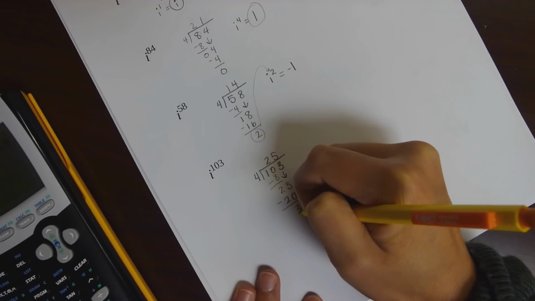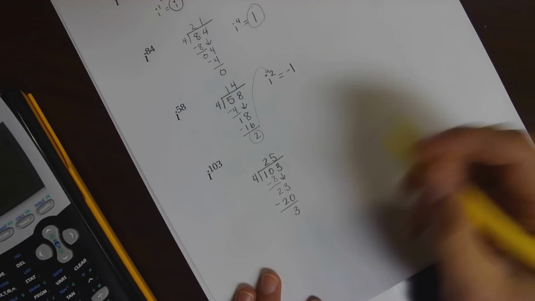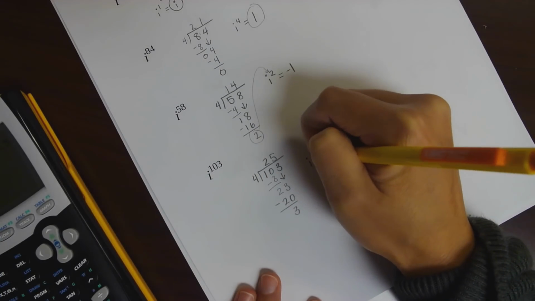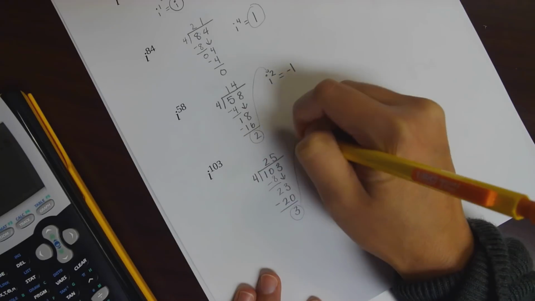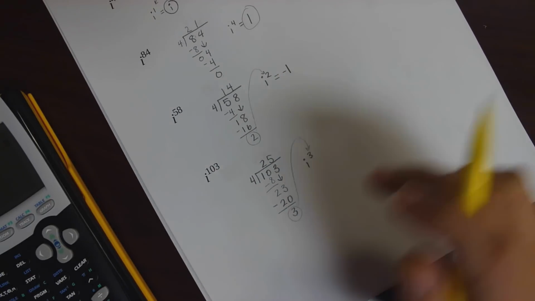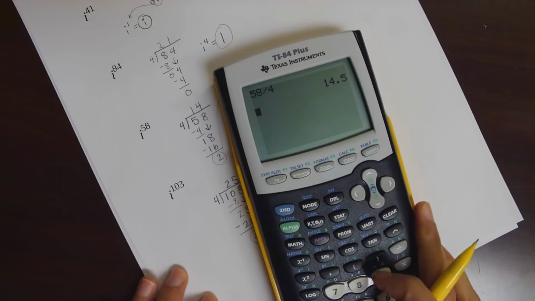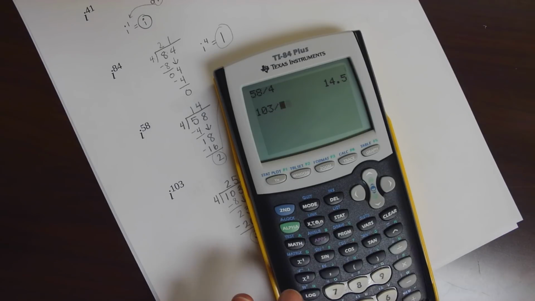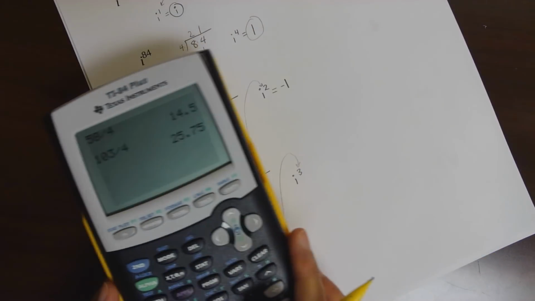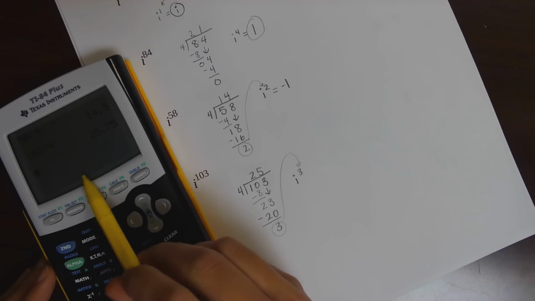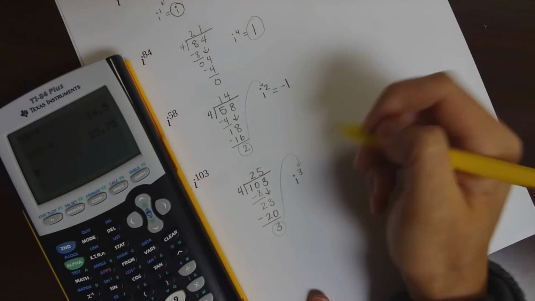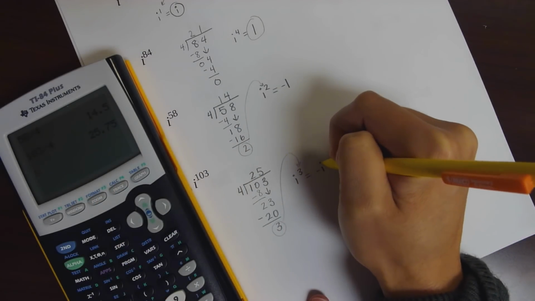And subtract, we have remainder of 3. So this is now my exponent, I to the 3rd. So that becomes my exponent. And then also with the calculator, 103 divided by 4 is 25.75. 0.75 means exponent of 3, and I to the 3rd is equal to -I.